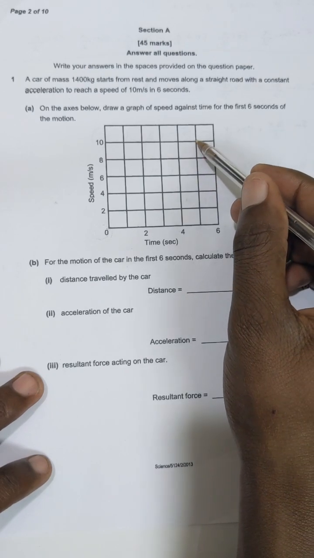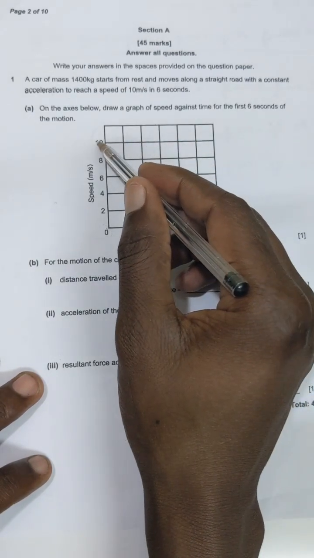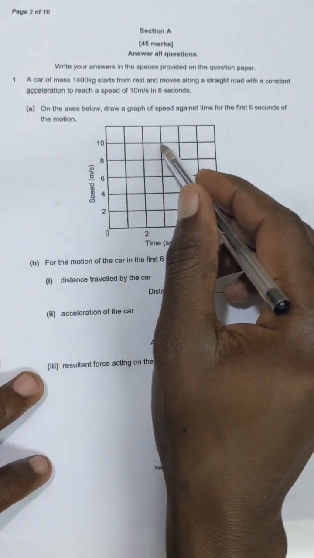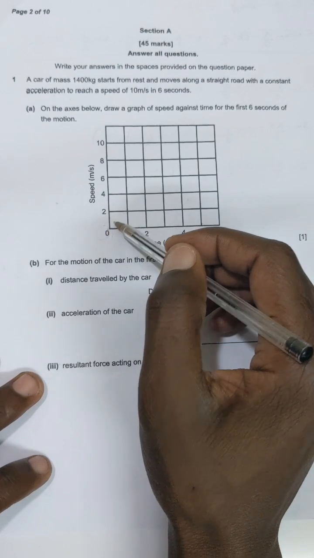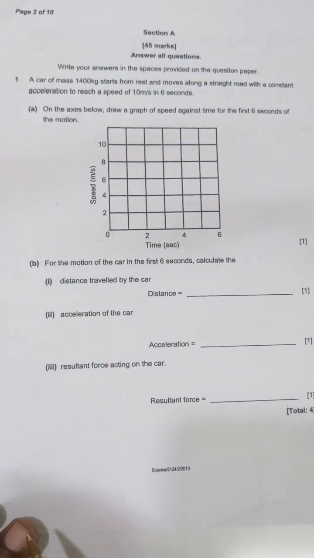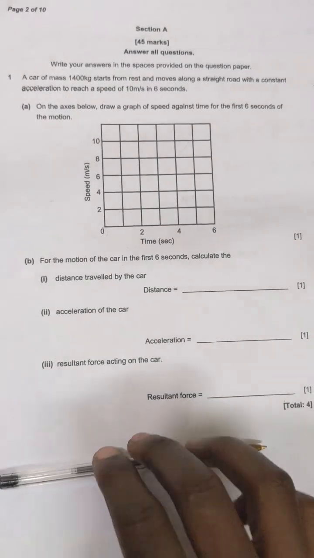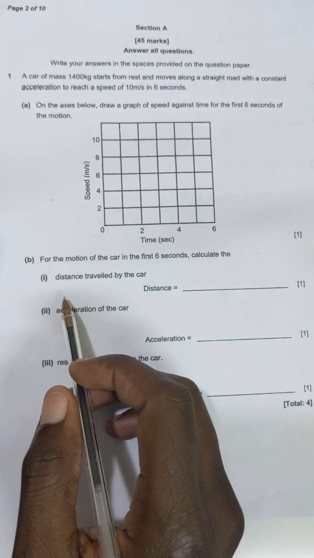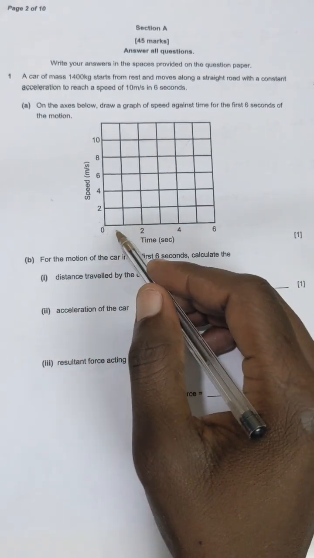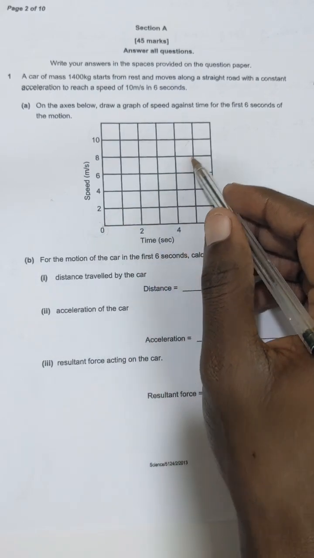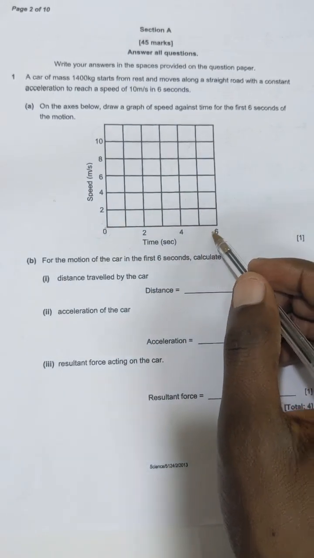So this is where the 10 meters per second is, and we draw a line from here. Where that line and this line meet, that's where we reach, and it is in the first 6 seconds. So this car accelerates like that until it reaches 6 seconds.